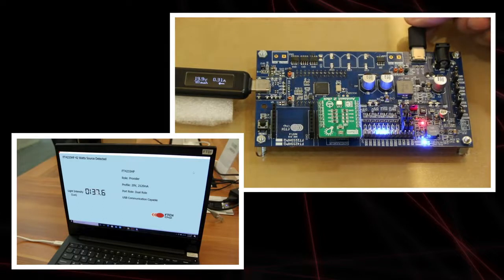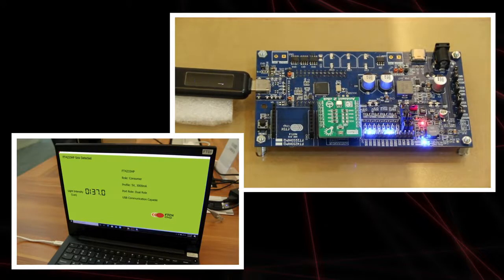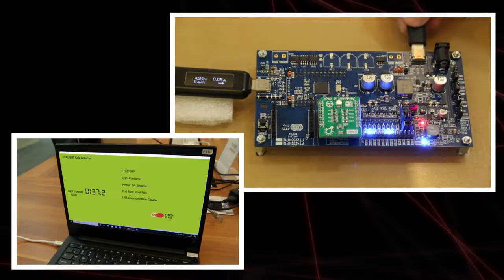When we now unplug the wall charger from port 2, you can see that port 1 now switches role automatically to become the power provider. As you can see from the direction arrow on the USB power meter, the laptop is now providing 5 volt power to the application board. The data communication is unaffected by the change of power source and the laptop continues to take sensor readings.